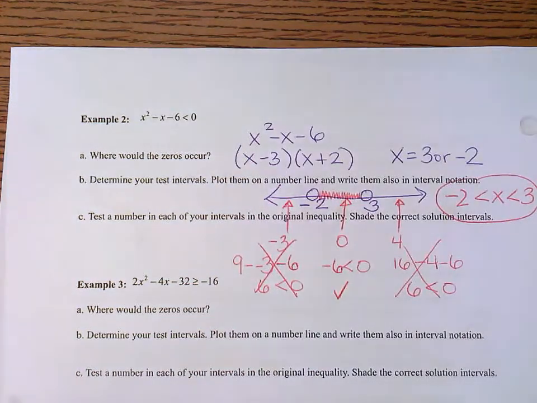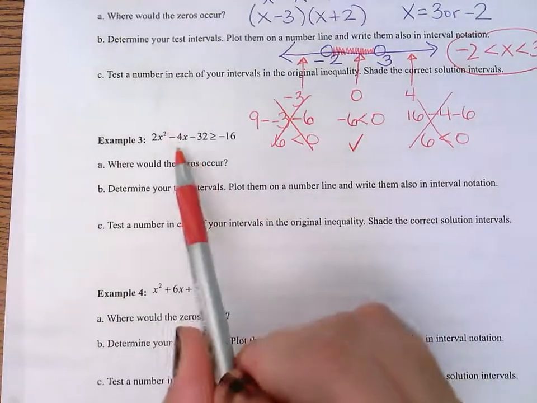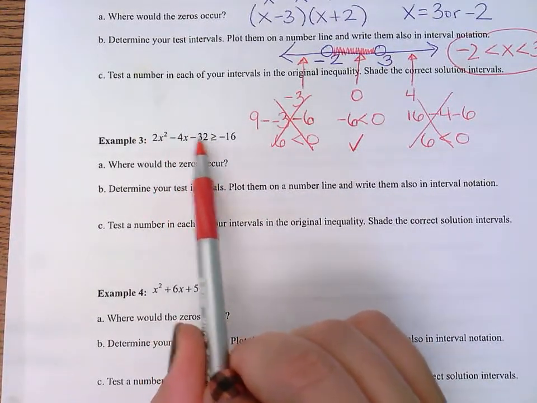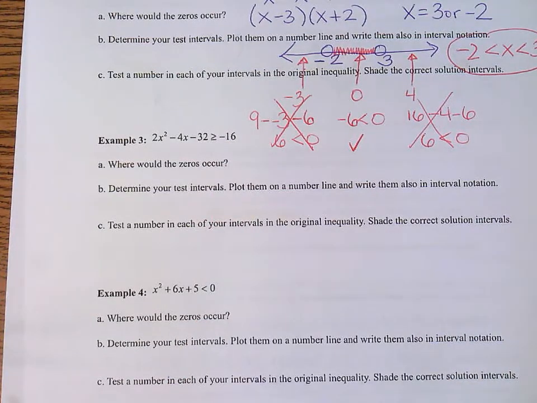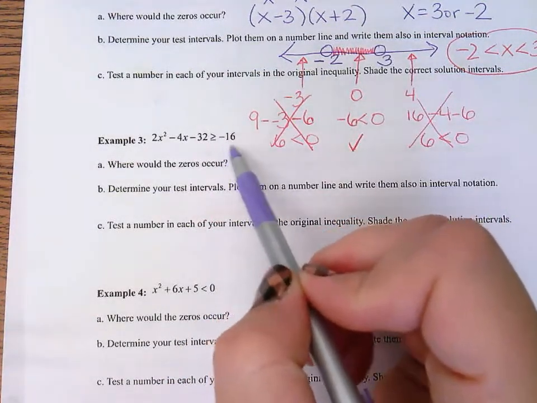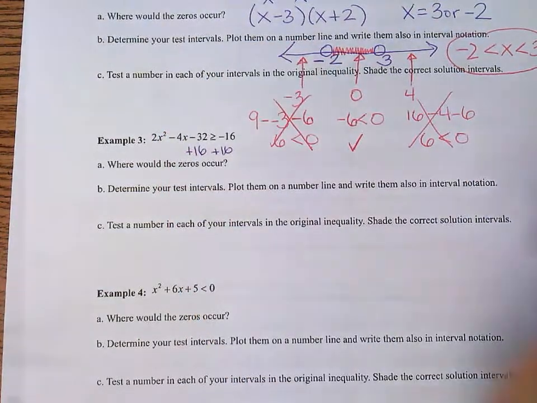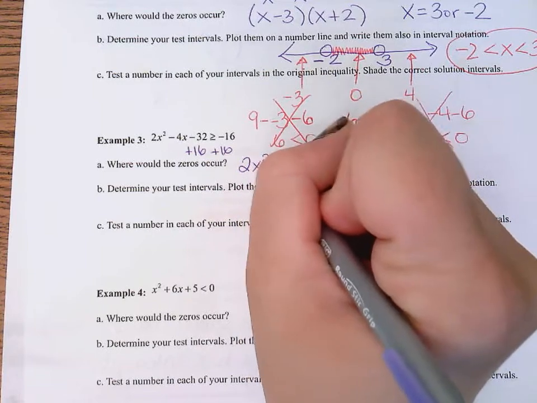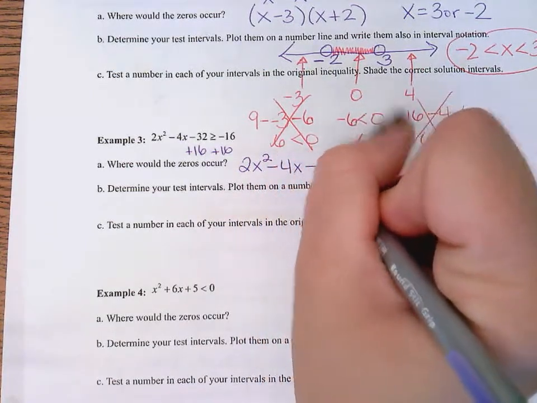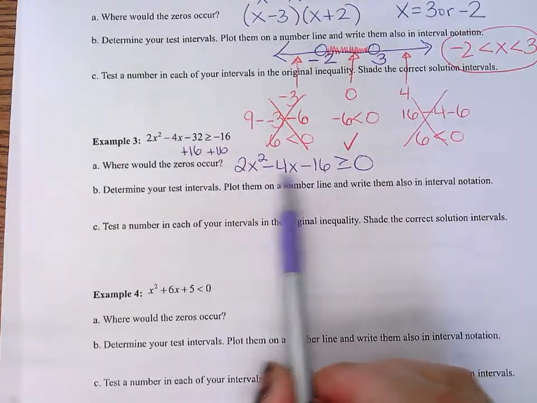So example 3 is asking us something slightly different. Where is this polynomial function greater than negative 16? So our first step is we need to get 0 on this side. So we're going to add 16 to both sides, and we want to get 2x squared minus 4x minus 16 greater than or equal to 0. So I'm looking for the x-intercepts.